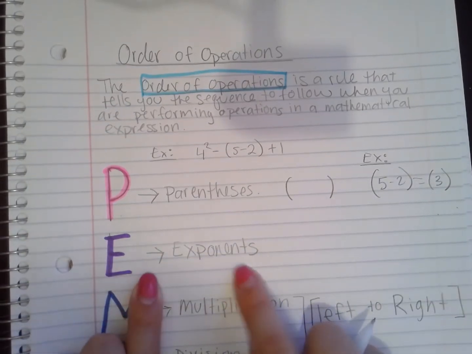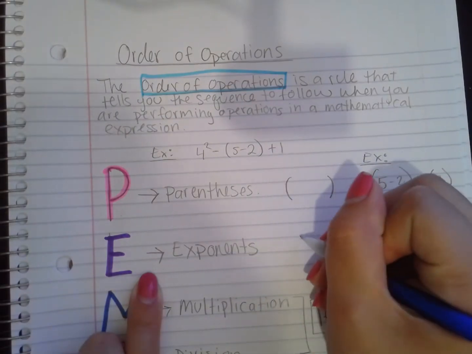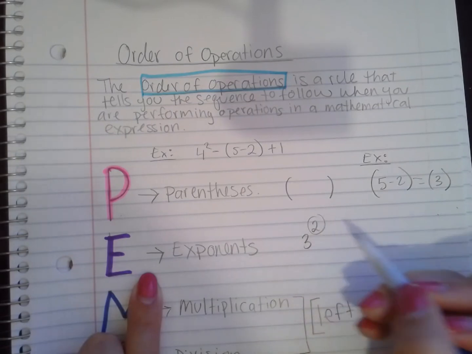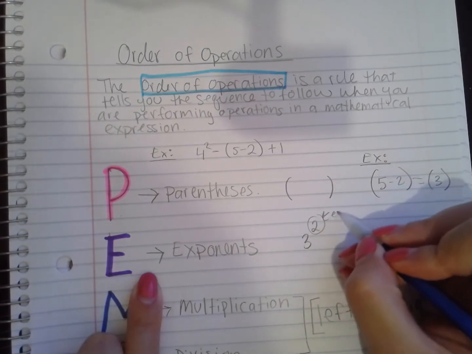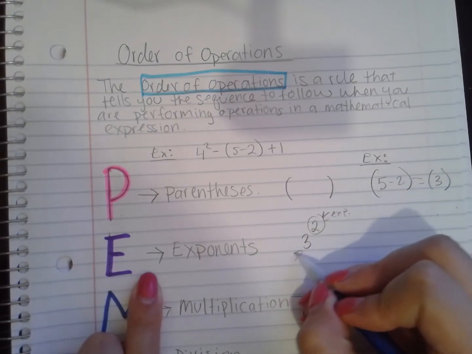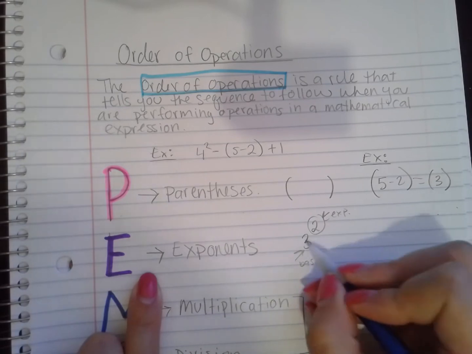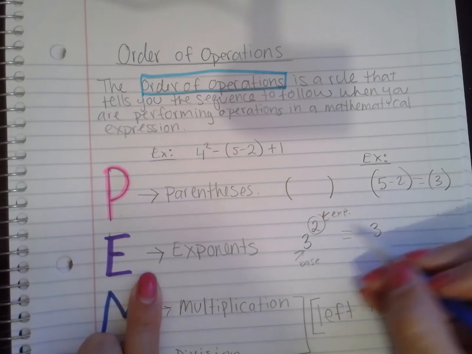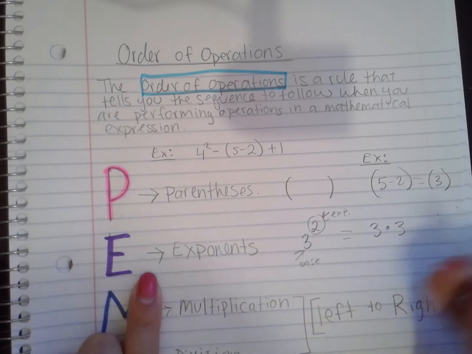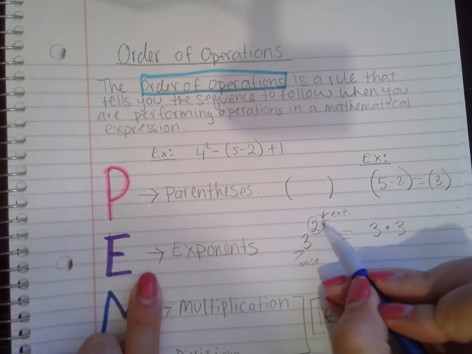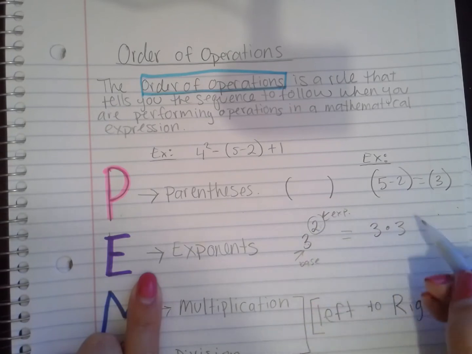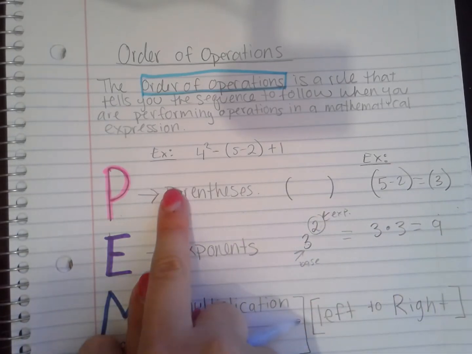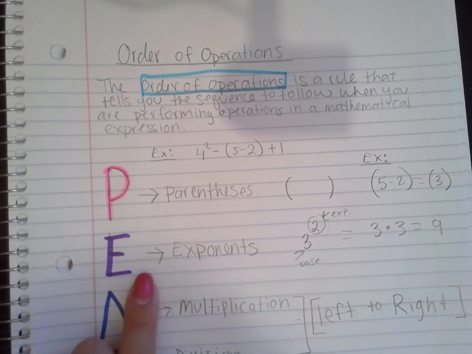Second is exponent. Let's say that we have 3 to the power of 2. This is my exponent, and I'll write EXP for abbreviation, and this is my base. It's basically telling me that I'm going to multiply my base times itself twice. This exponent is telling me I'm going to multiply my base twice to itself. That means I'm going to have a total of 9. Always do parentheses first, then exponents.